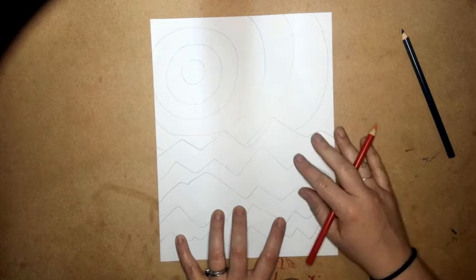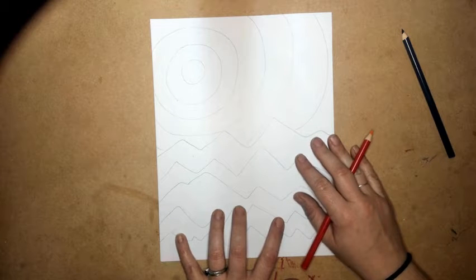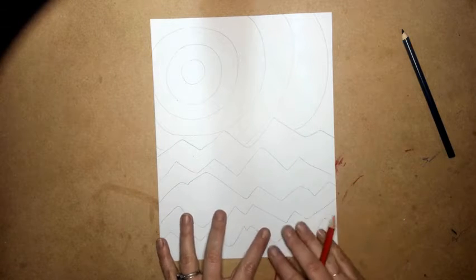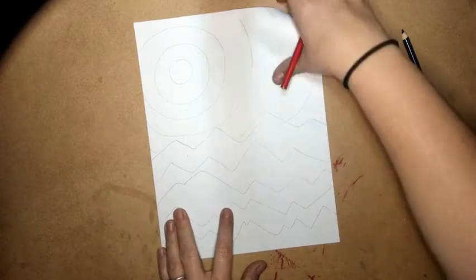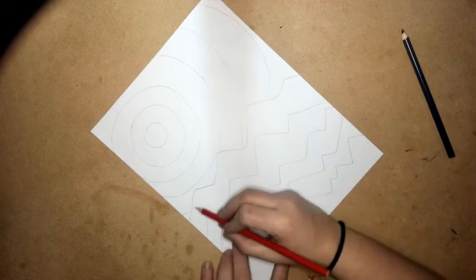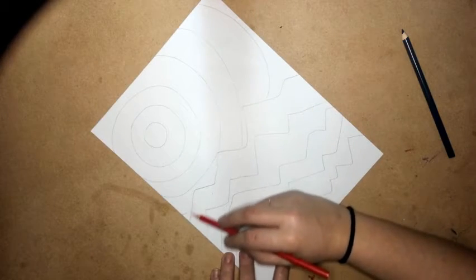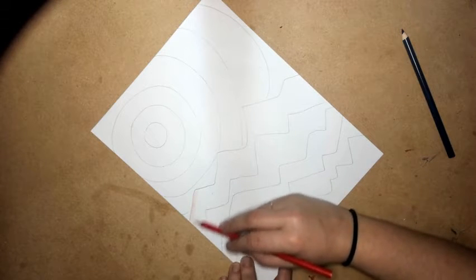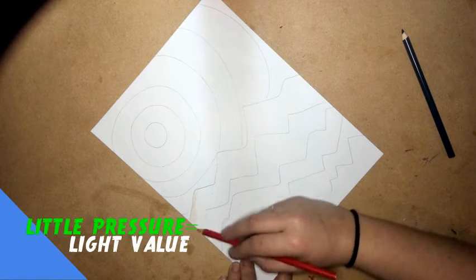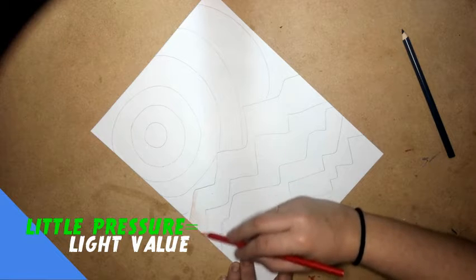As I do this, go ahead and watch. I'm going to fast forward so you can see it at a quicker pace. For color pencil, I'm going to make sure to go really, really light with pressure to create my light values, and heavier pressure as I go down.